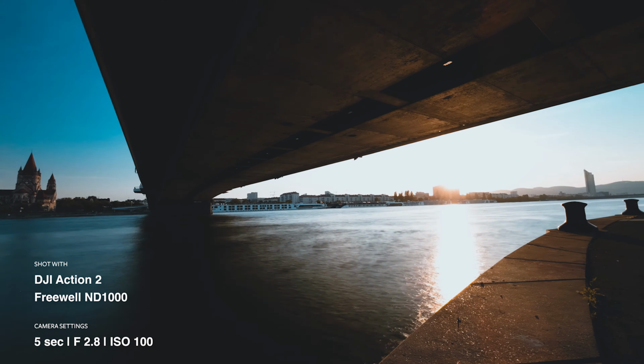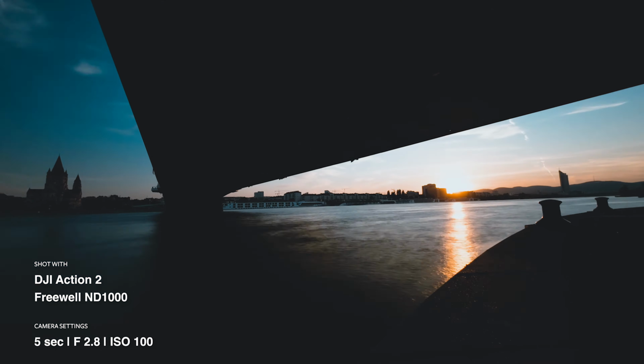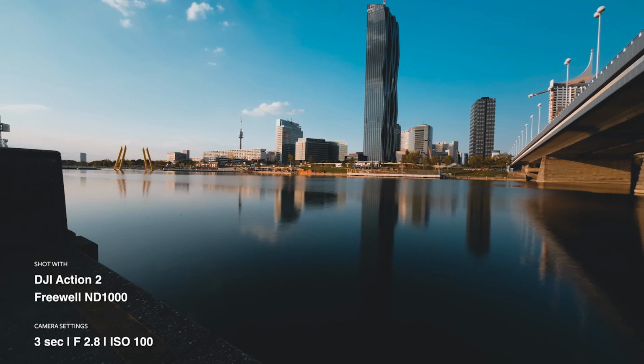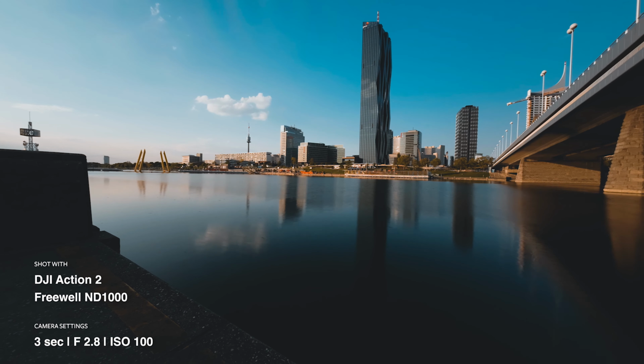Of course, I would also definitely suggest getting the ND1000 filter because they're a lot of fun to shoot with. Photos and time-lapse using the ND1000 filters just look a little bit more professional. Plus, setting a time-lapse with the Action 2 is just so easy.